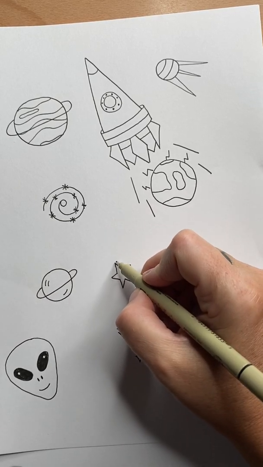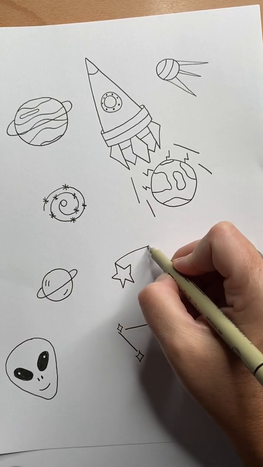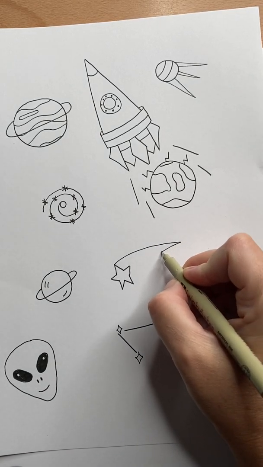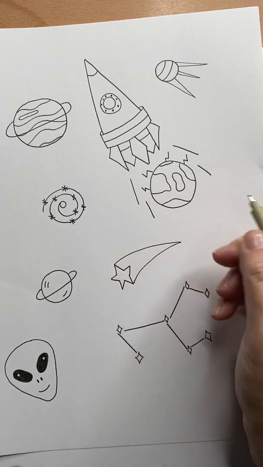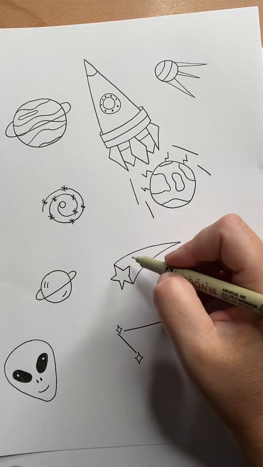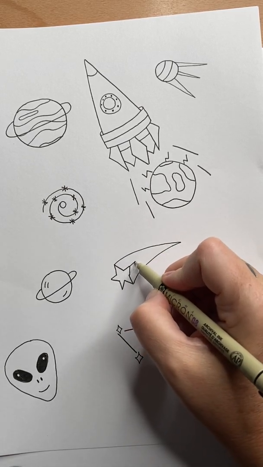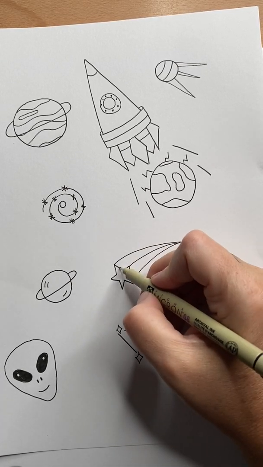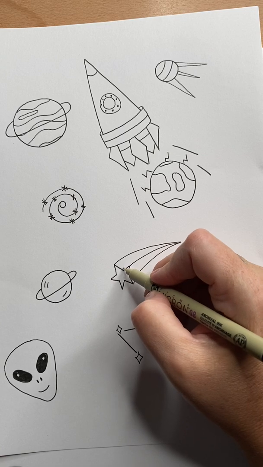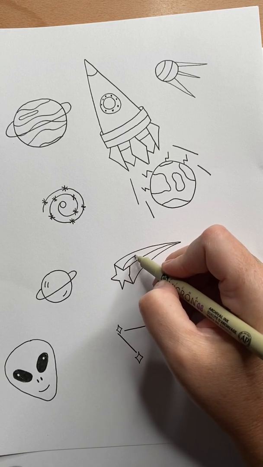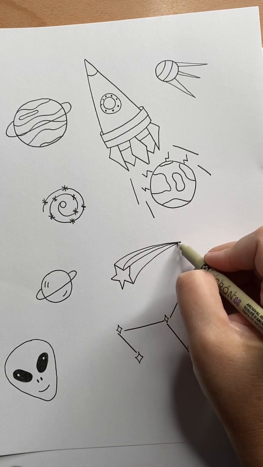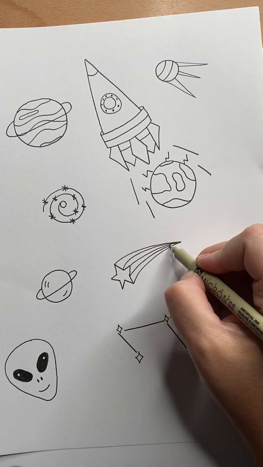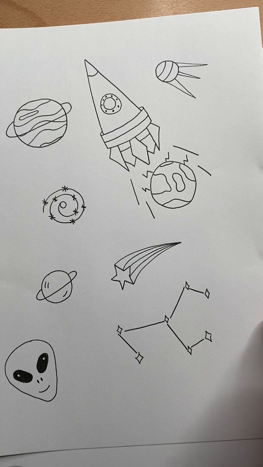And from this point, I'm going to do a line that curves out, and then I'm going to curve it back in and take it to this point. And then I'll have a line coming from that center. I'll have a line coming from this point, and a line coming from this point, and it gives you kind of a shooting star.